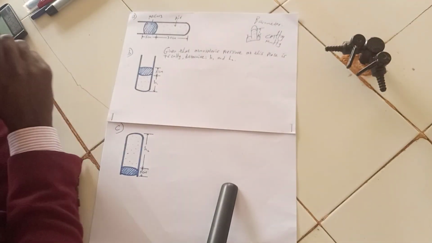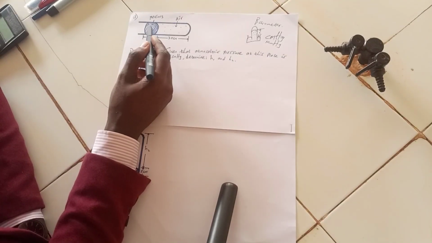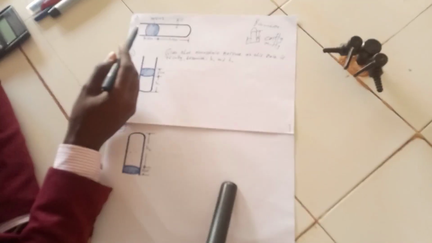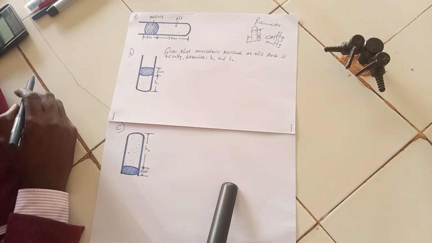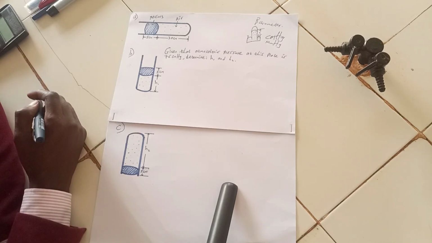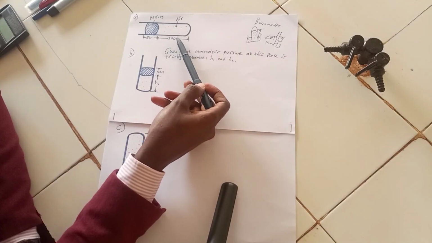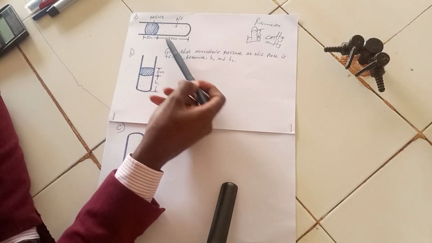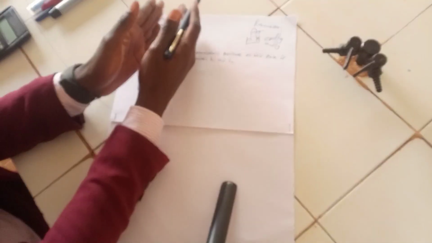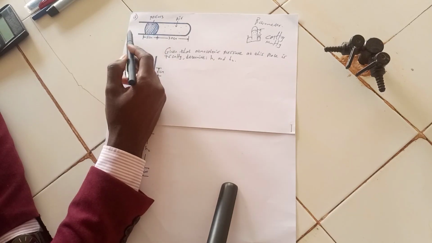So it's important to ask yourself, what is making this mercury index not to get in at once or not to come out at once? That means there is a pressure balance which is taking place. Suppose you heat this air here, it means this air would expand and the mercury index would come out at once.